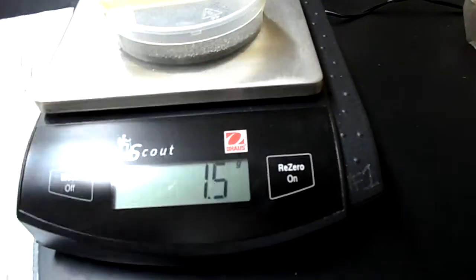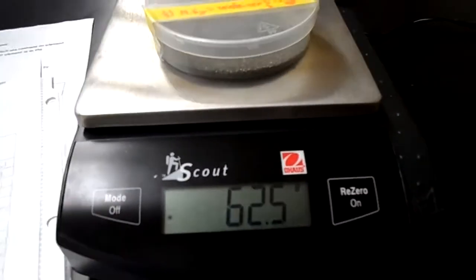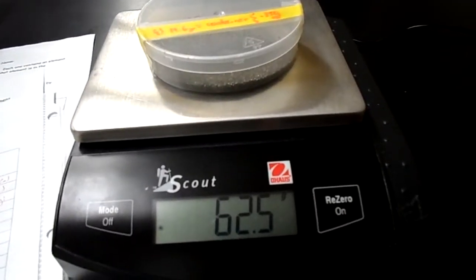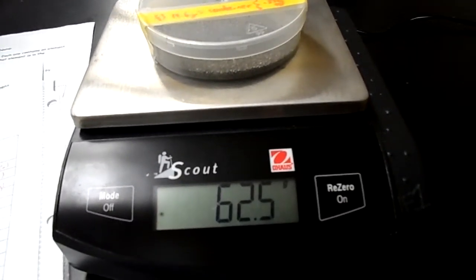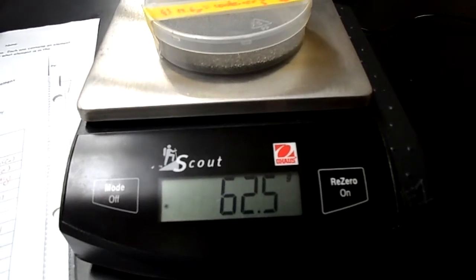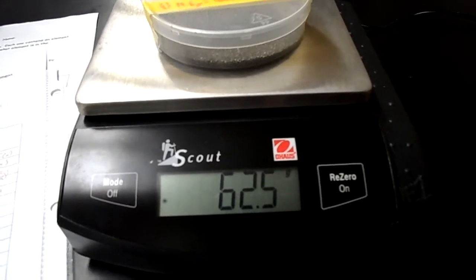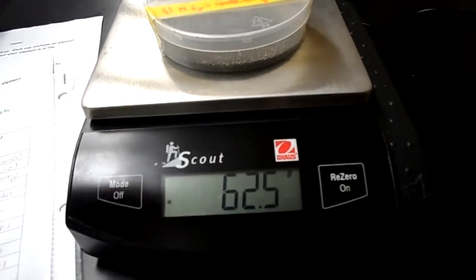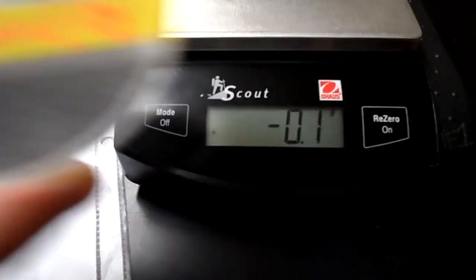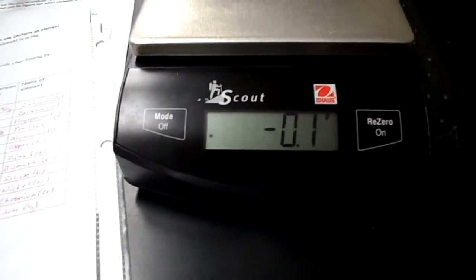Element 4, the container is 14.6 grams. The container plus the element is 62.5 grams. Now, this container also has a mole value on here, right off to the side, and that is reading 0.390 moles. So you will need to do a molar conversion to figure out this element.